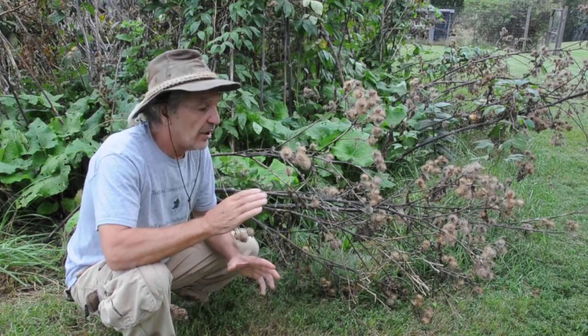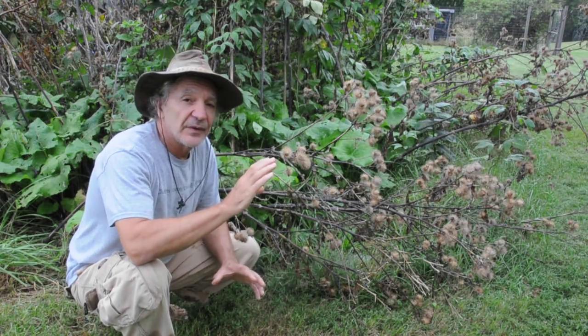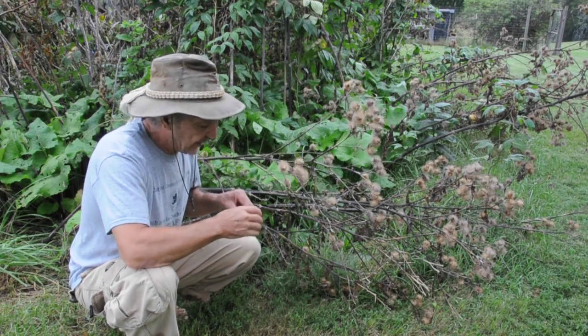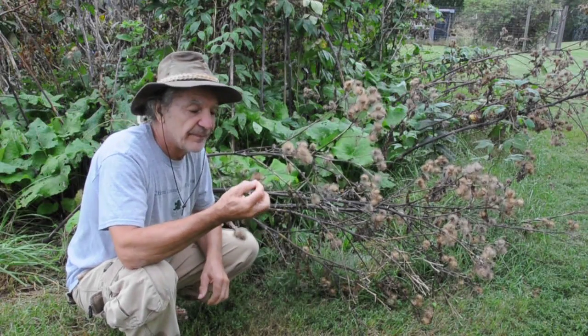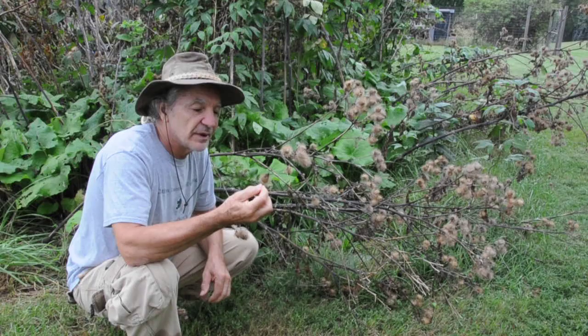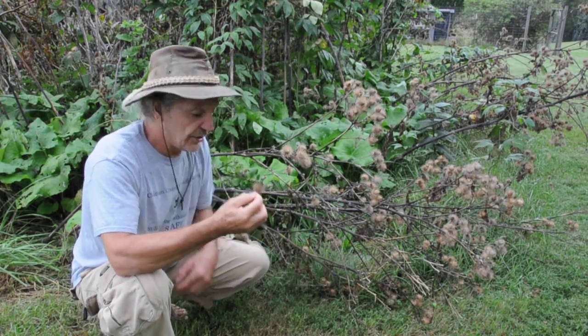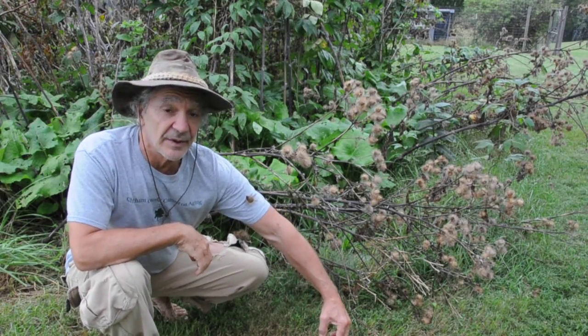And now that it's autumn, the plant has completely died back and the seed pods are ready to disperse their seeds. One of the interesting things about this plant is the seed pods have these little hooks on them. And these little hooks are where they got the idea for Velcro. As you can see, they stick to anything that touches them.